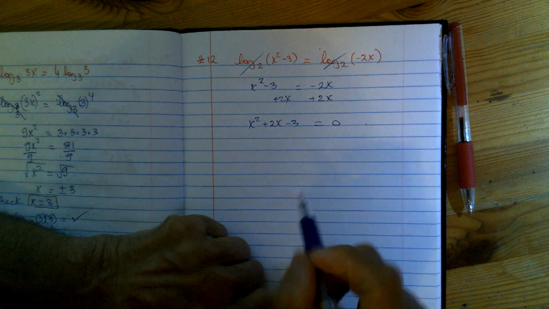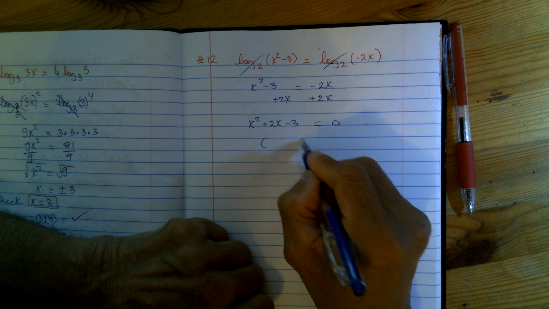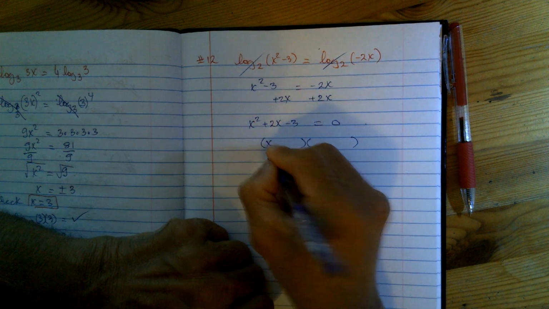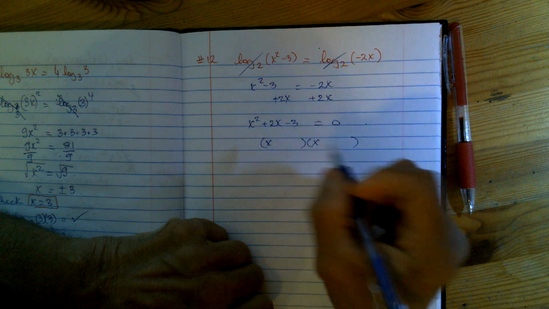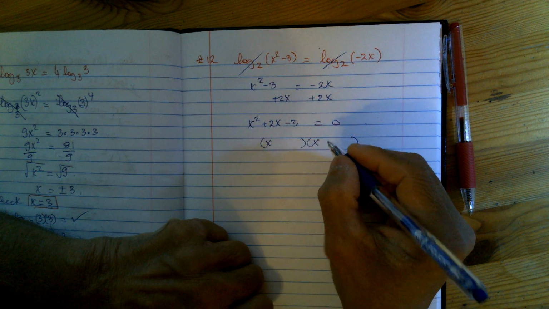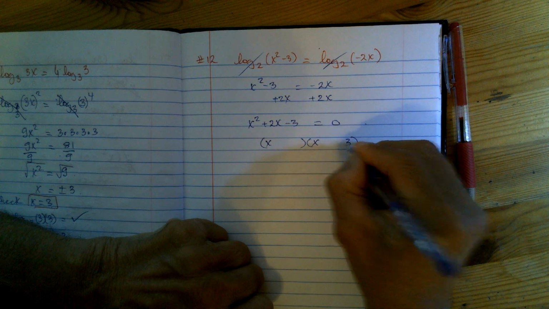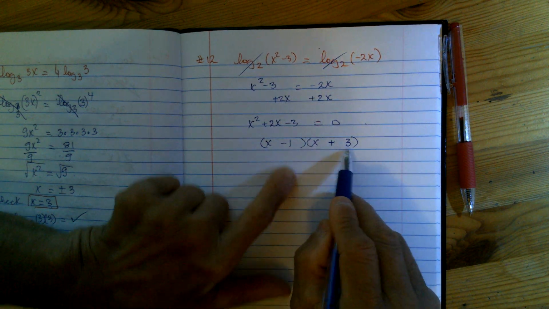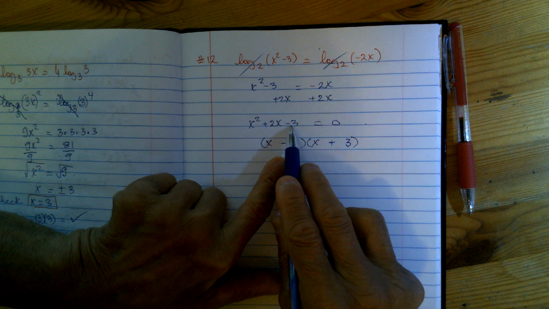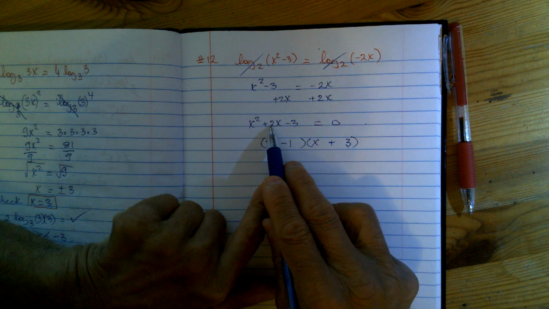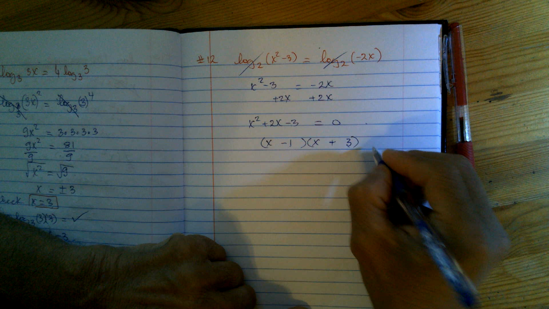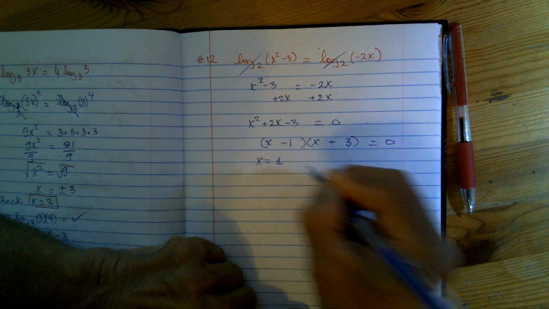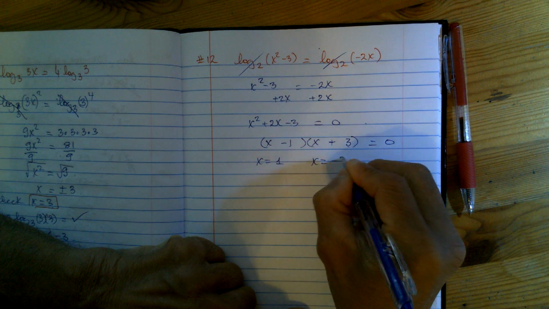Now we need to figure out what two factors multiply to give us negative 3, and when we add, give us 2. So that has to be a plus 3 and a negative 1. We multiply negative 1 times 3, we get negative 3. When we add them together, we get positive 2. And that equals 0. Now we're going to solve for x. x equals 1 and x equals negative 3.